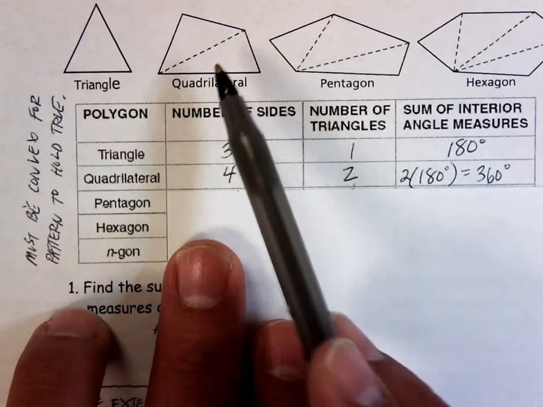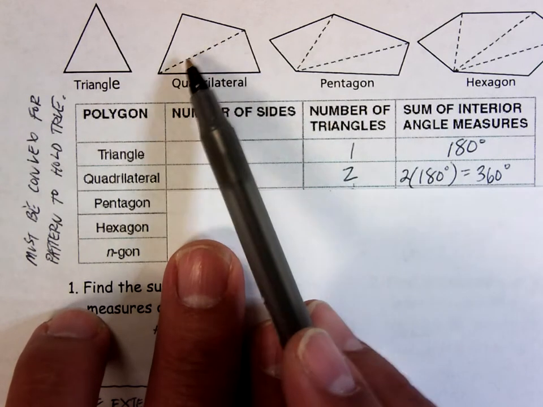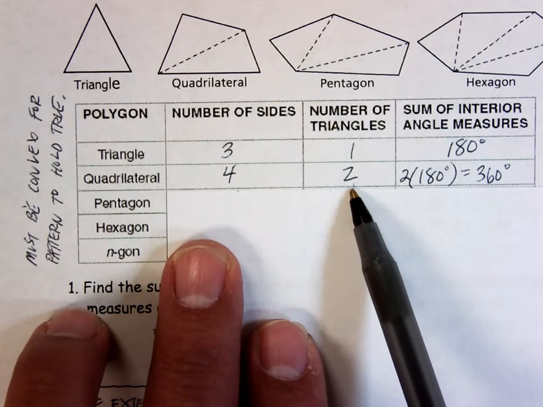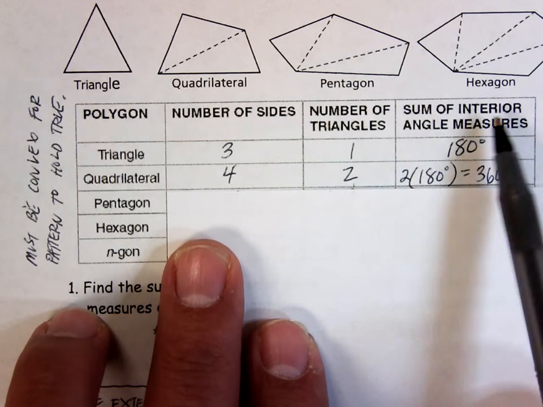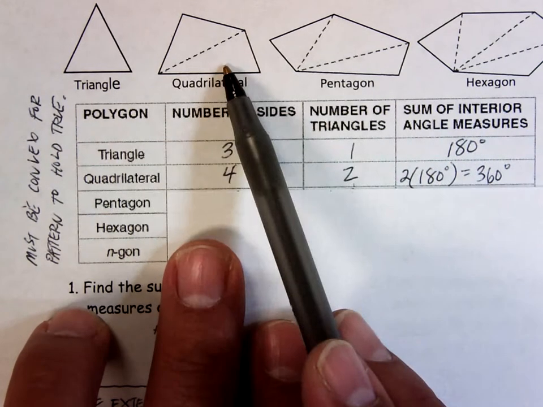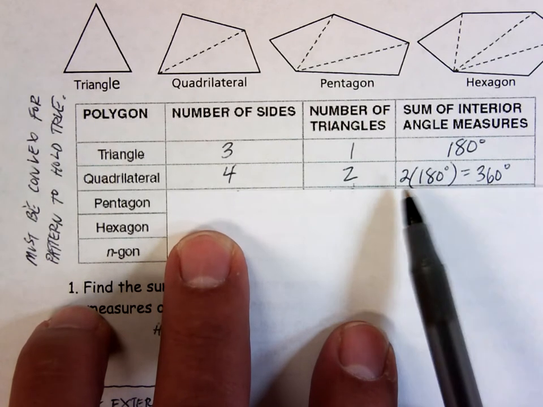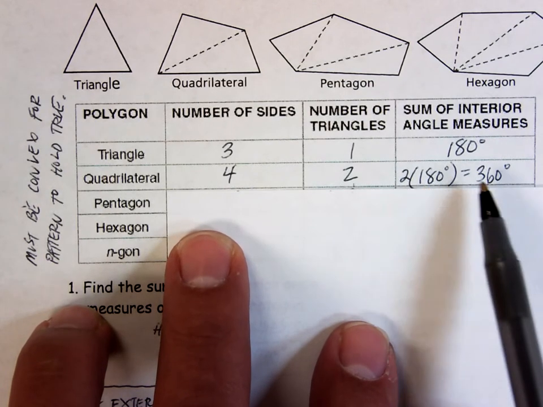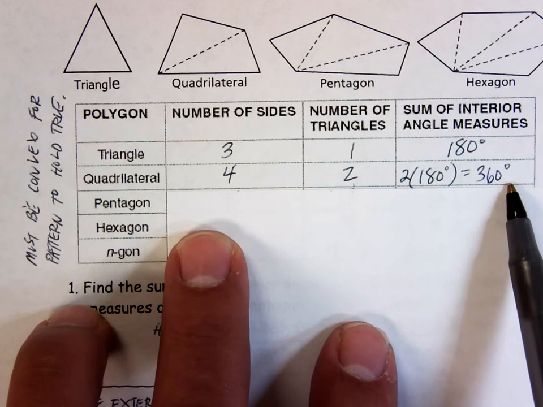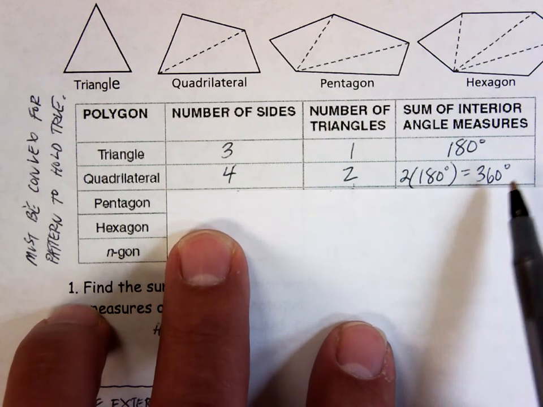So within this quadrilateral, I can draw in this diagonal and I create 2 triangles. So the sum of the interior angle measures of a quadrilateral, because I know I have 2 triangles, I can do 2 times 180, so the sum of the angle measures of a quadrilateral has to be 360 degrees.